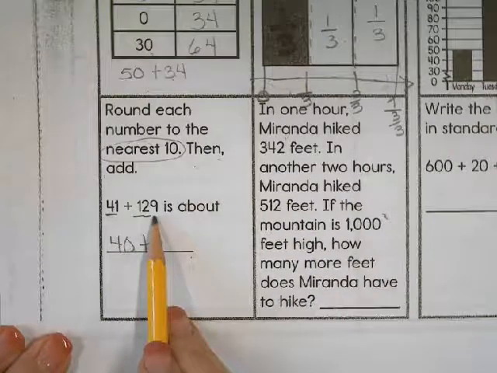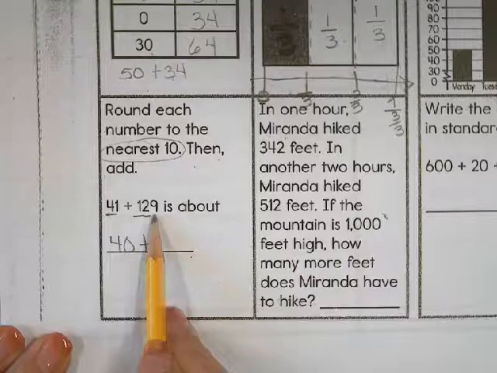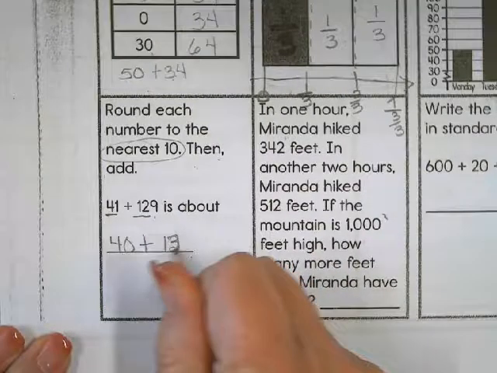Now, 129 is only 1 away from 130, but it's 9 away from 120. So we definitely know that it's going to be closer to 130.